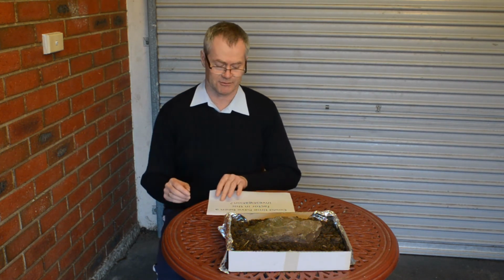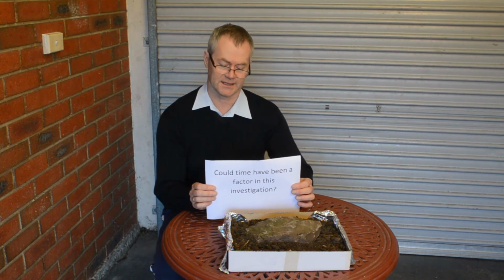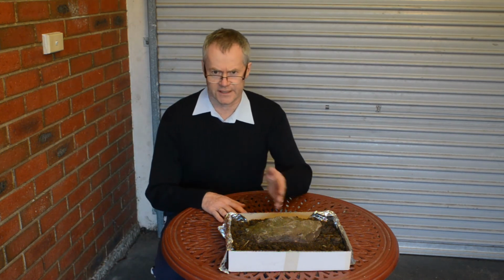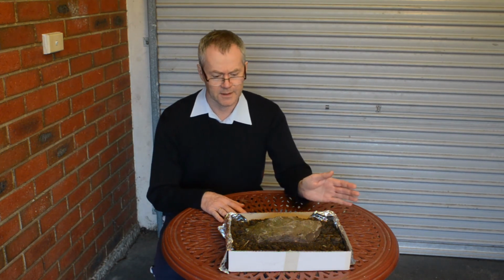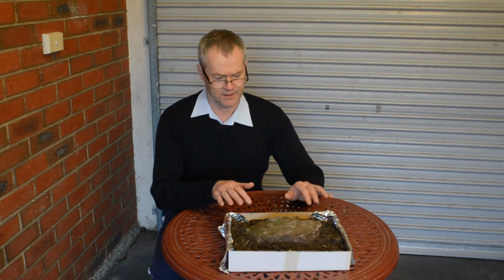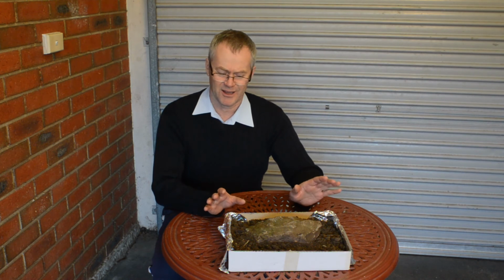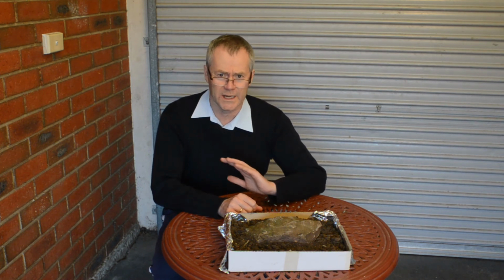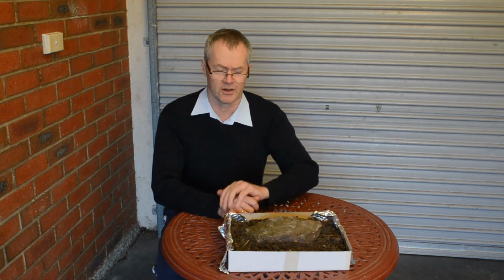Which leads me to this question. Could time have been a factor in this investigation? Now I only just blew my hairdryer over this for a bit over a minute, and it removed some of the topsoil and lots of the heavier stuff stayed down. But imagine what happens when the wind blows for a long period of time over a landscape.